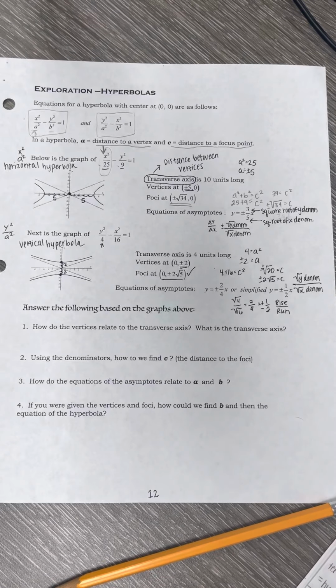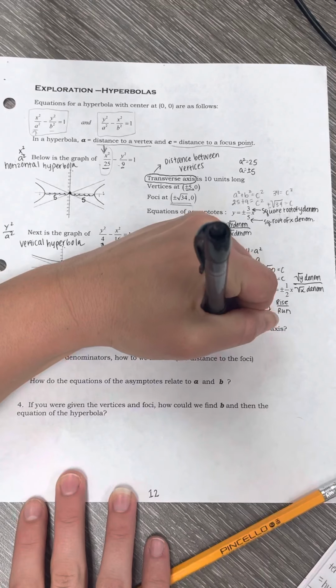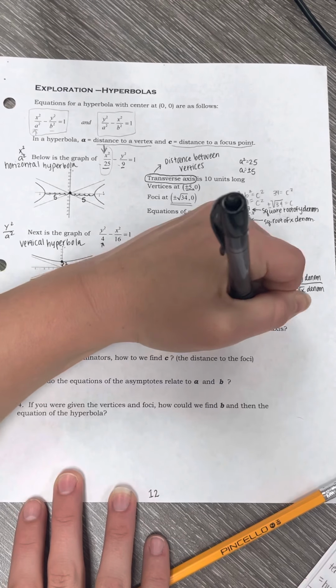All right, so we're going to answer a couple of questions. How do the vertices relate to the transverse axis? What is the transverse axis? So again, the transverse axis is the distance between the vertices.